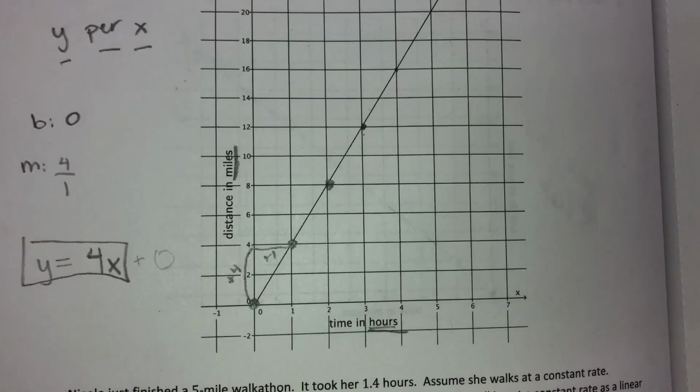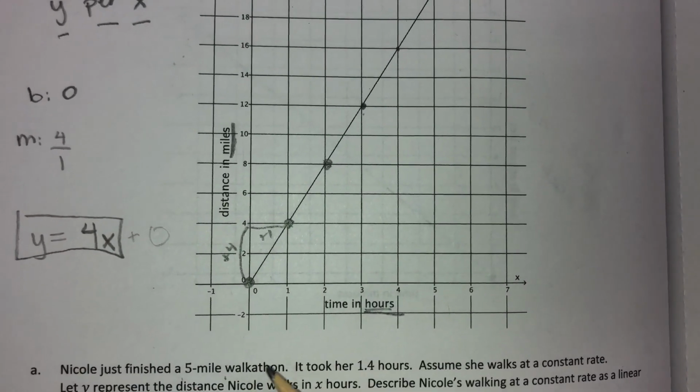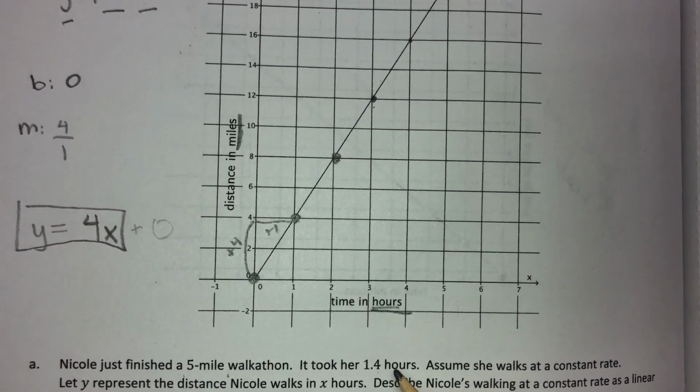Now it says Nicole just finished a 5-mile walkathon, and it took her 1.4 hours.